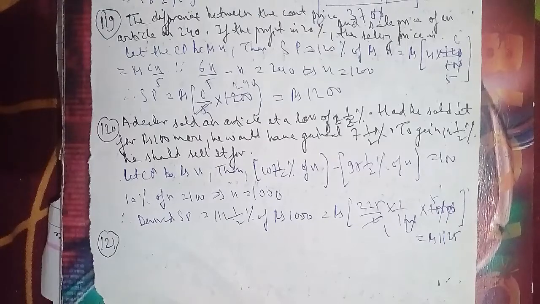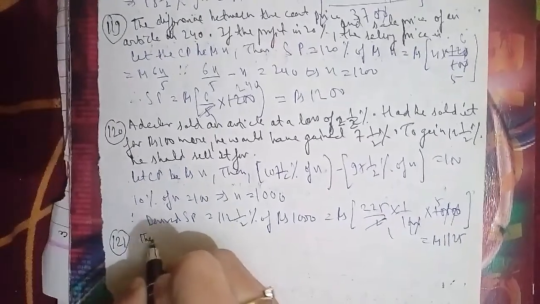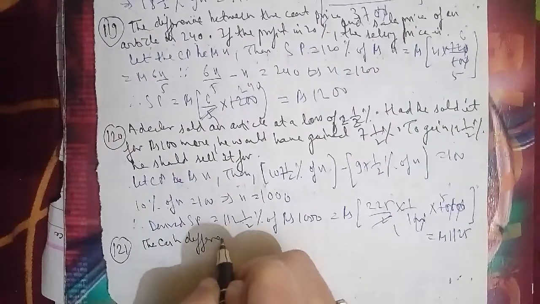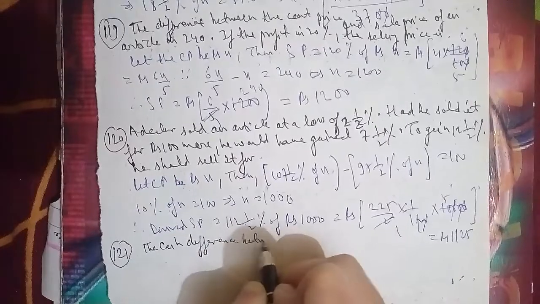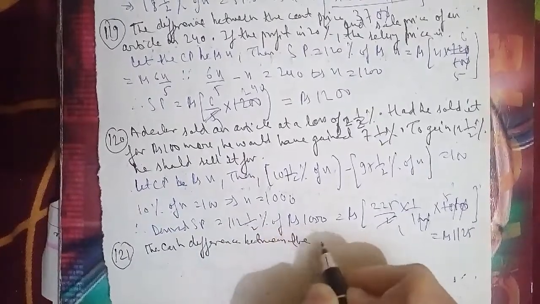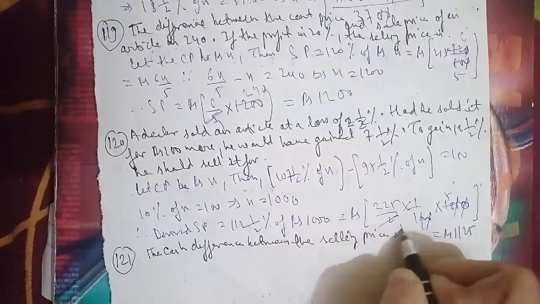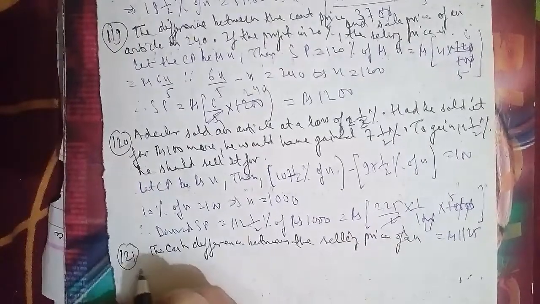The cash difference between the selling price of an article at a profit of 4% and 6% is rupees 3.